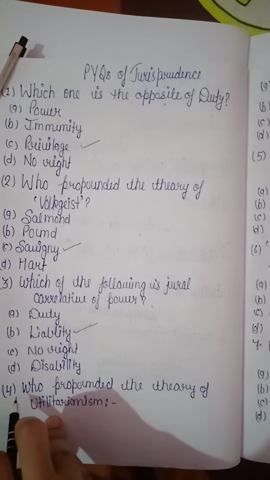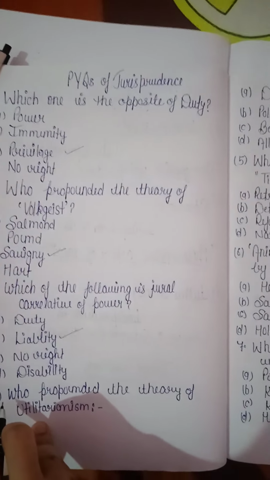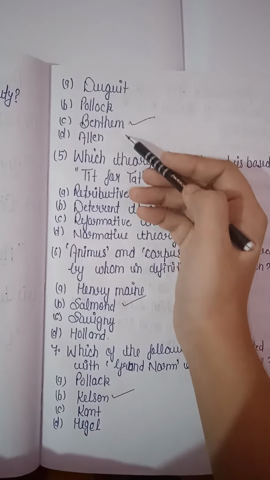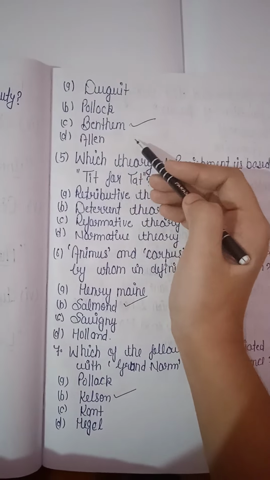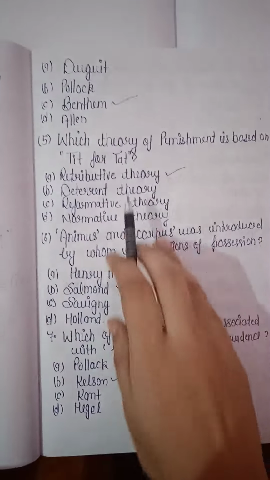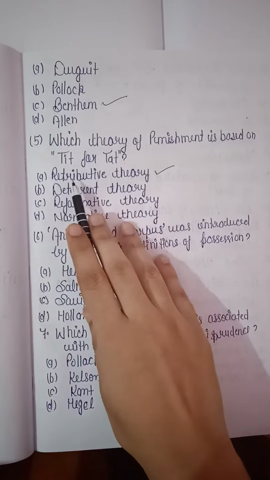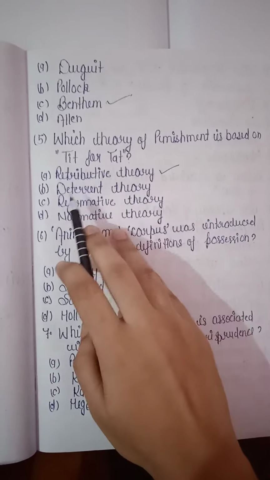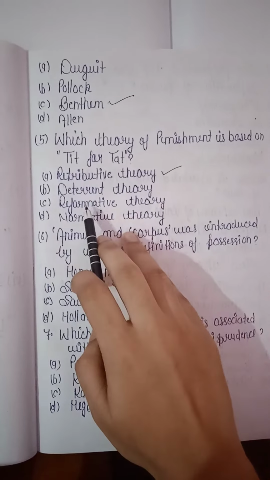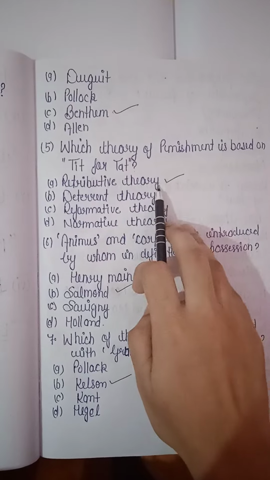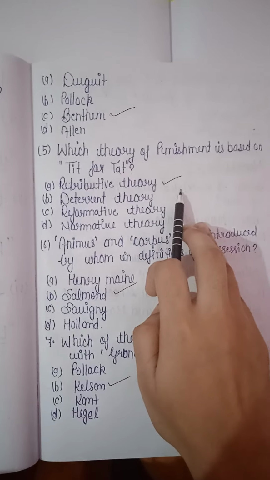Question number 4 is who propounded the theory of utilitarianism? Option A Duguit, option B Pollack, C Bentham, D Allen. The right answer is C Bentham. Question number 5 is which theory of punishment is based on tit for tat? Option A retributive theory, option B deterrent theory, C reformative theory, D normative theory. The right answer is A retributive theory.